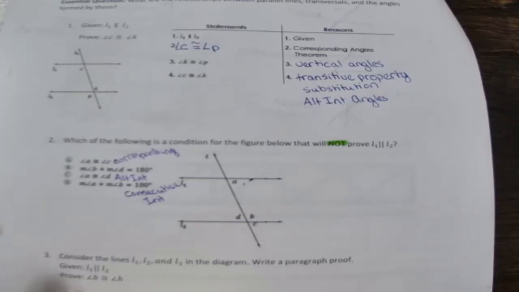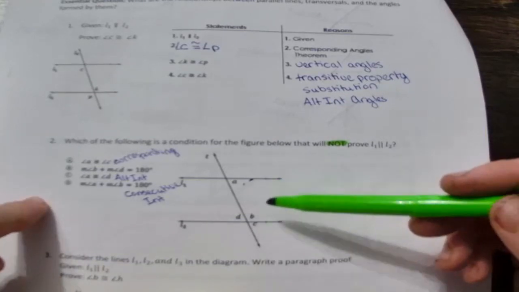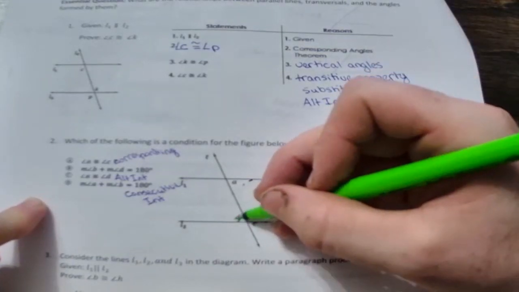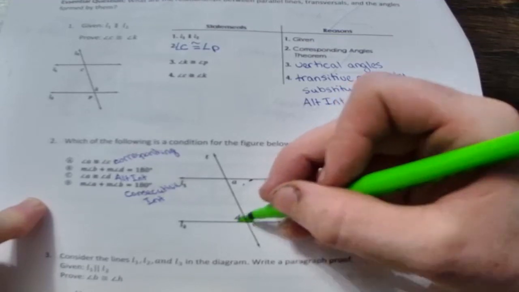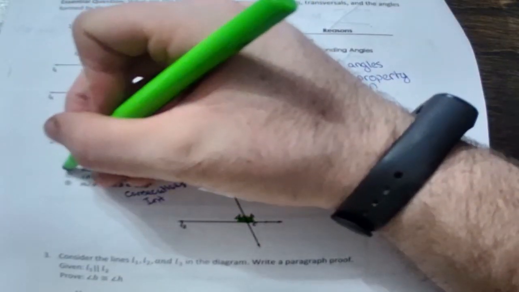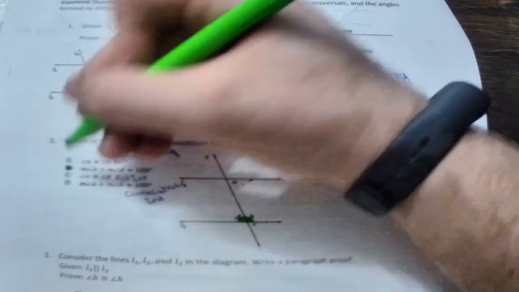For this one, it says B plus D equals 180. So B plus D, these form a linear pair. If you notice, when we talked about the linear pair postulate, it doesn't say anything about lines being parallel. What it says is that they're supplementary. So yes, they have to equal 180, but it would not prove that the lines are parallel. So our answer for this one would be B.